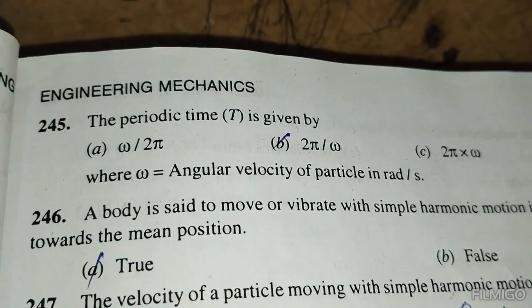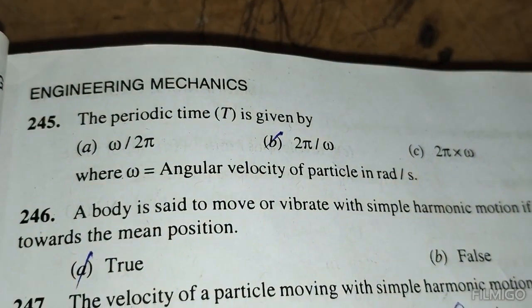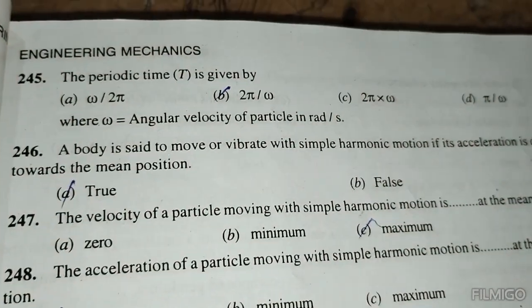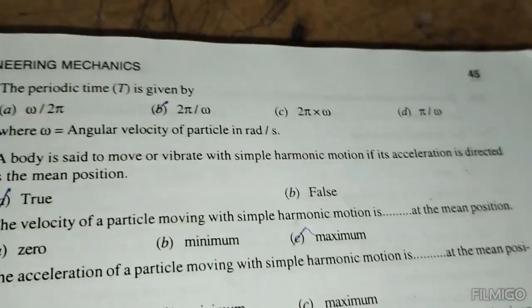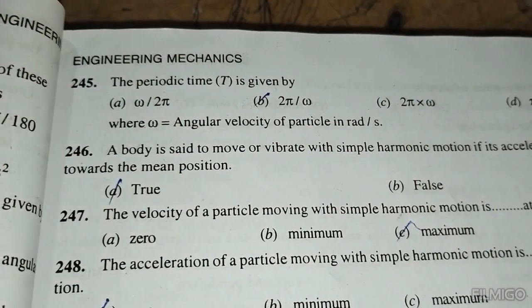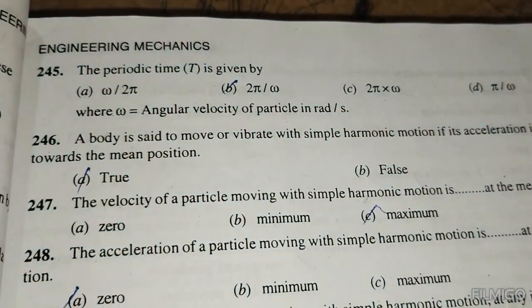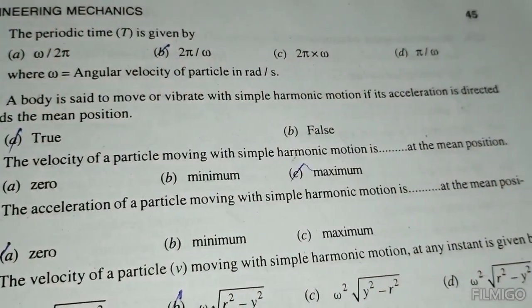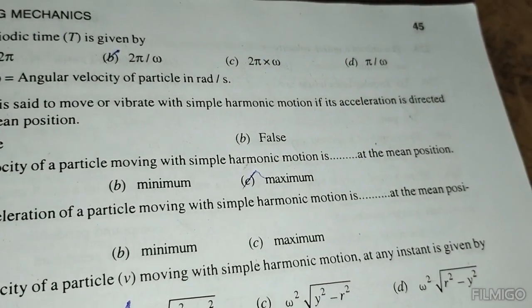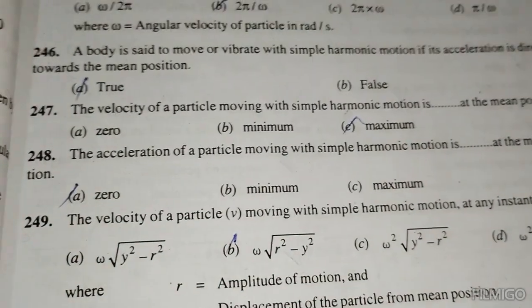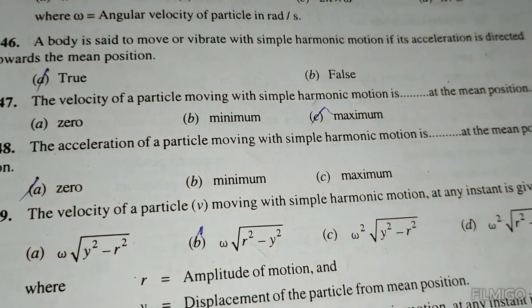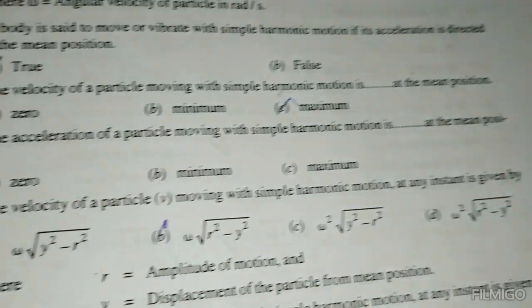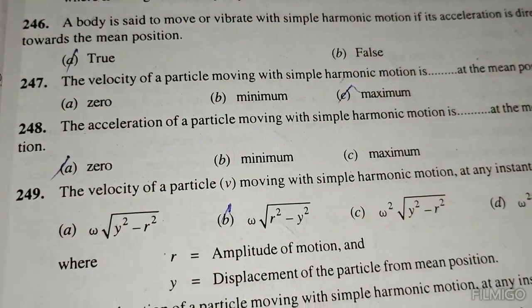The periodic time is given by 2 pi by omega. A body is said to move or vibrate with simple harmonic motion if its acceleration is always directed towards the mean position. True. The velocity of a particle moving with simple harmonic motion is maximum at the mean position. The acceleration of a particle moving with simple harmonic motion is 0 at the mean position.